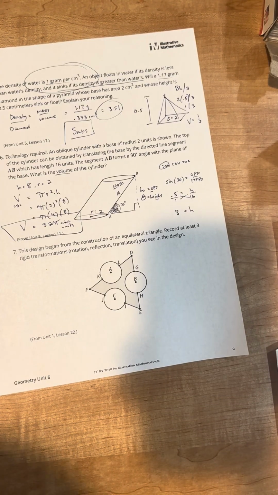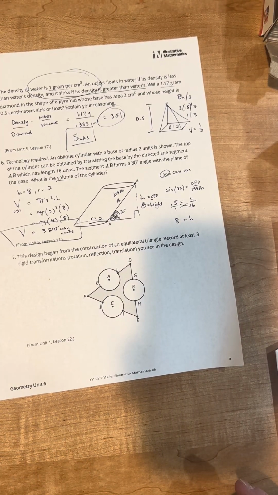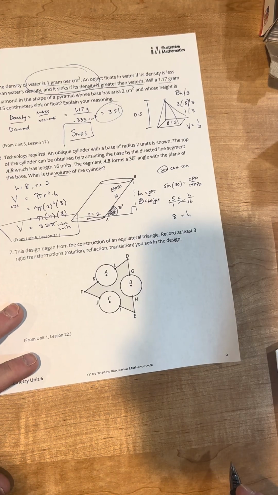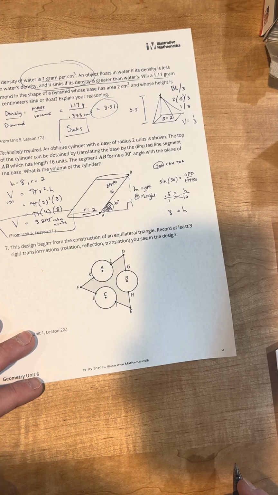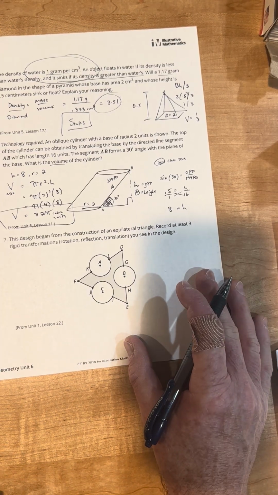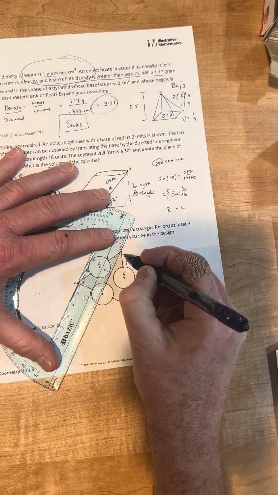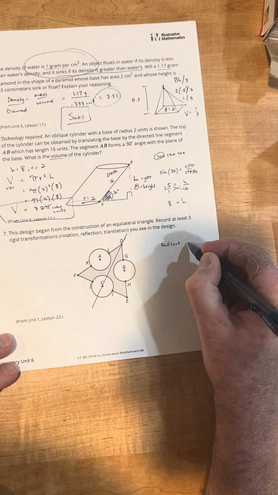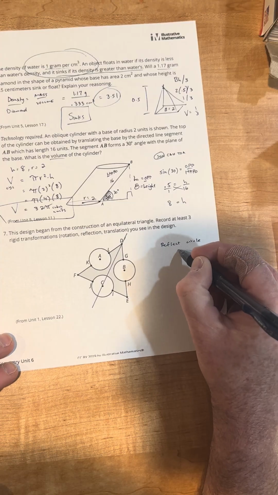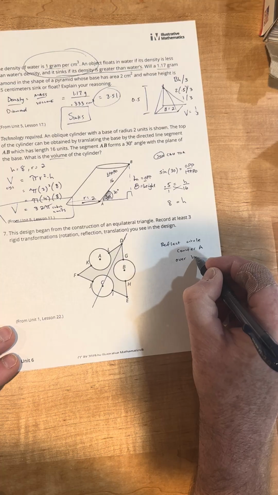Okay, this design began from the construction of an equilateral triangle. Record at least 3 rigid transformations you see in the design. Okay, this is weird. All right, I see this first one. Reflect circle center A over line DC. That would be 1.